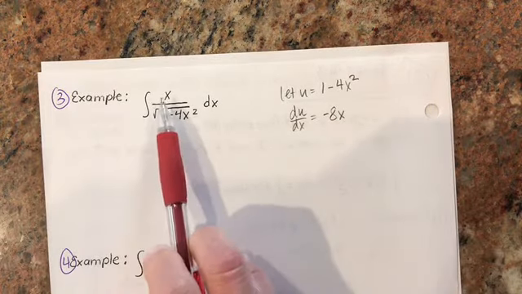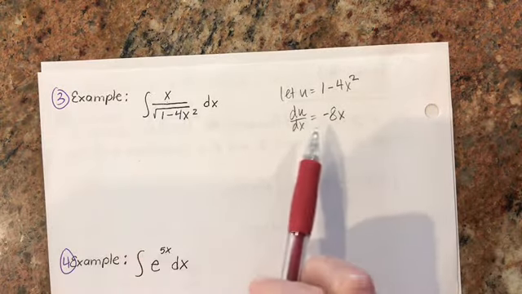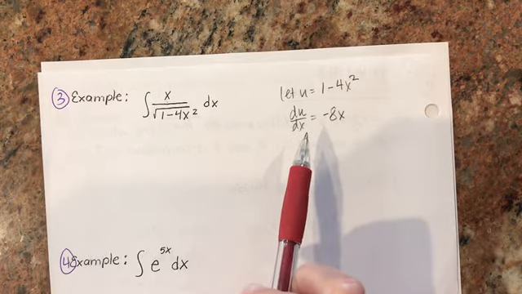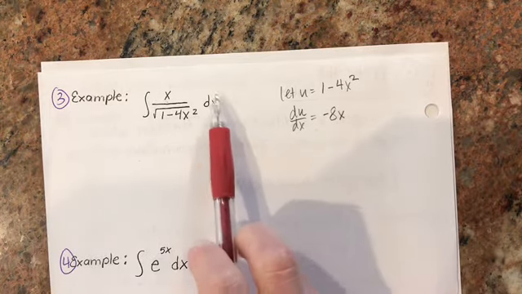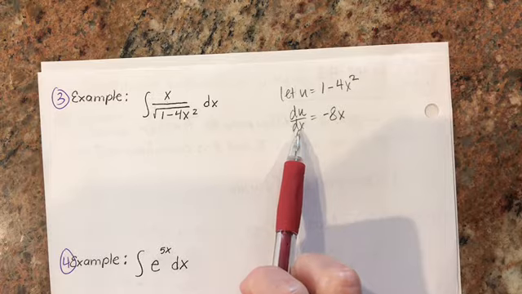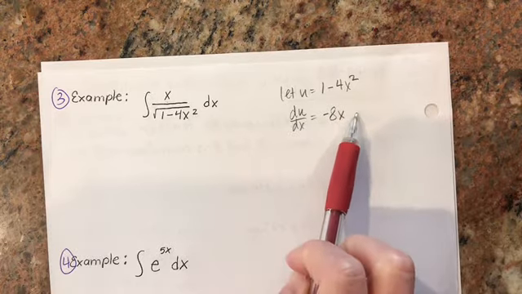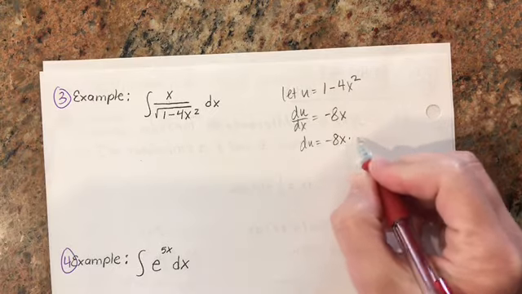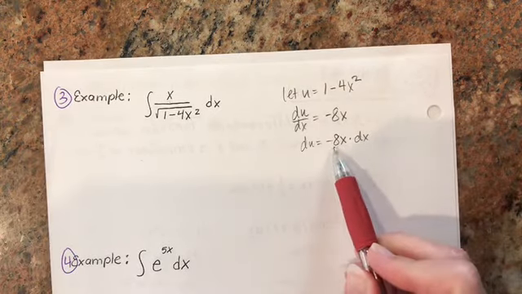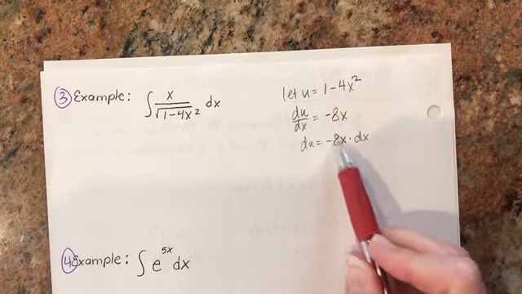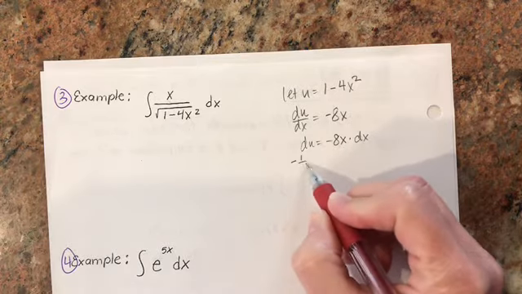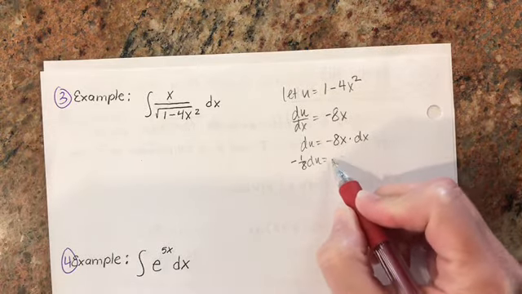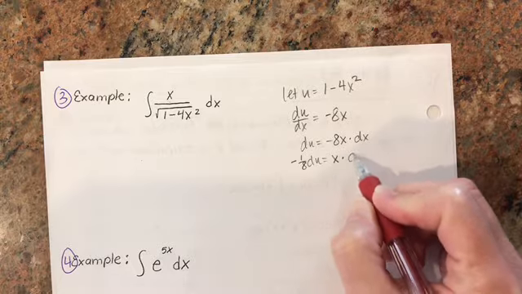So if you look back, we have an x in this problem, but we don't have a negative 8. And then also we want to get a dx over here with the x. So I'm going to do this in 2 steps. Negative 8x times dx. But then I don't want this negative 8, so to get rid of a negative 8, you multiply by negative 1/8. So this would leave us with x times dx.